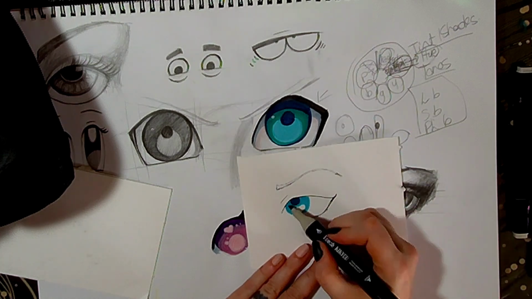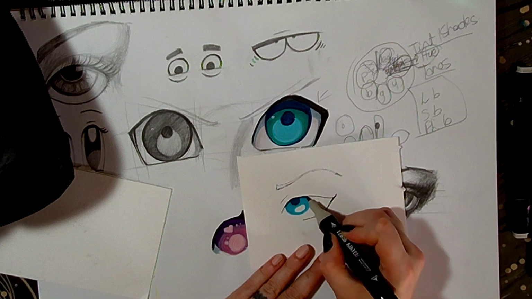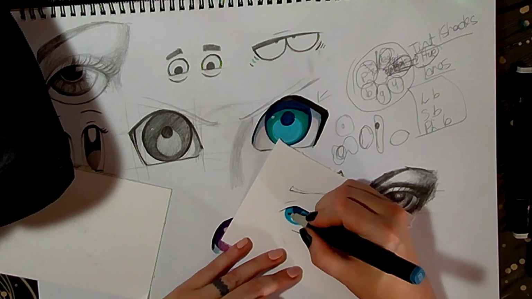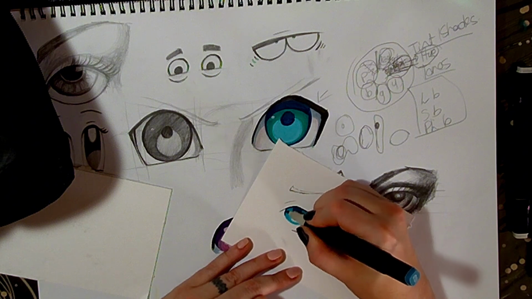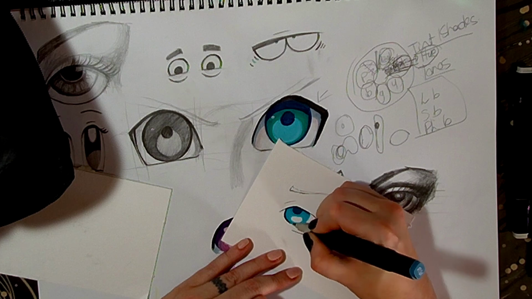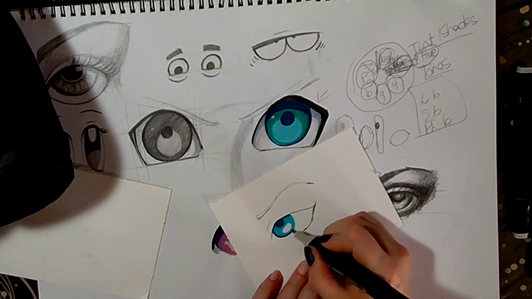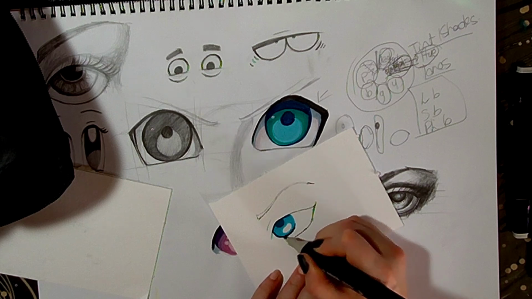You can also do a little section like that, just at the top, a little bit, and you can circle it again, but with this darker blue. Just as fine as you can. If you can't, like me, and you're messing it up, that's fine.